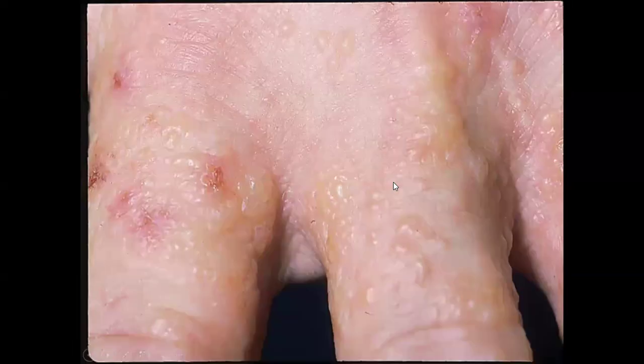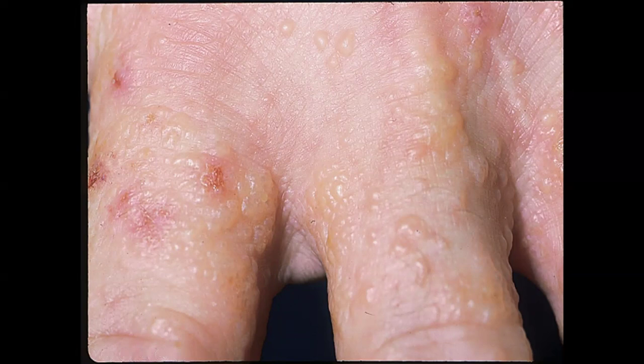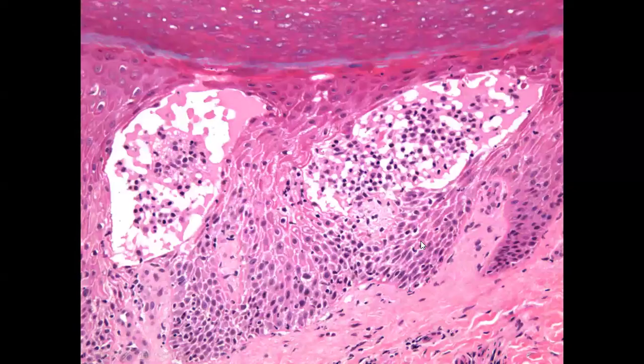Here again, multiple small vesicles are spread over the hand, and a few areas of crusting and erosions are also seen. And this is typically the vesicular eczema or pemphigus we see on the hands.